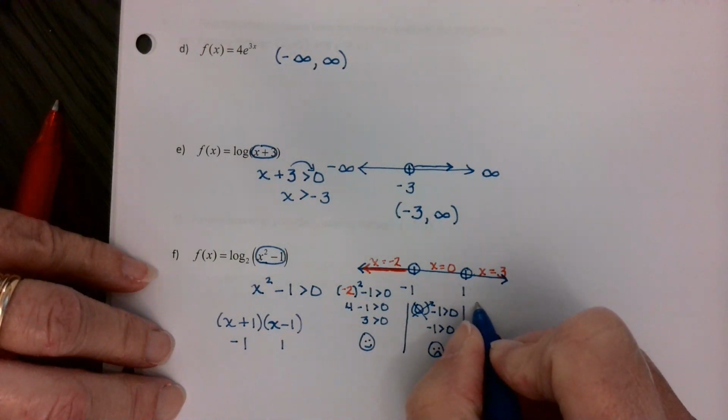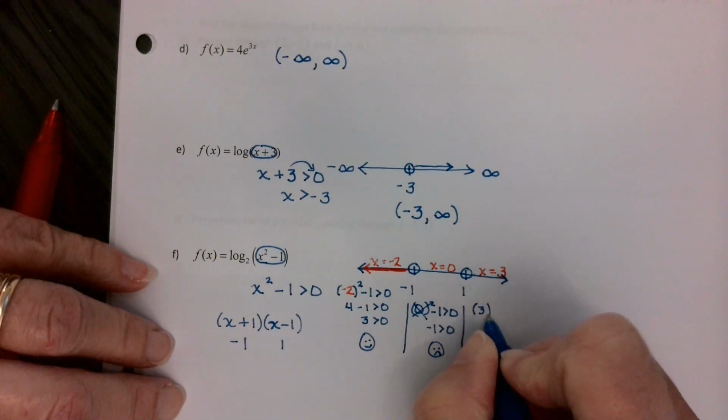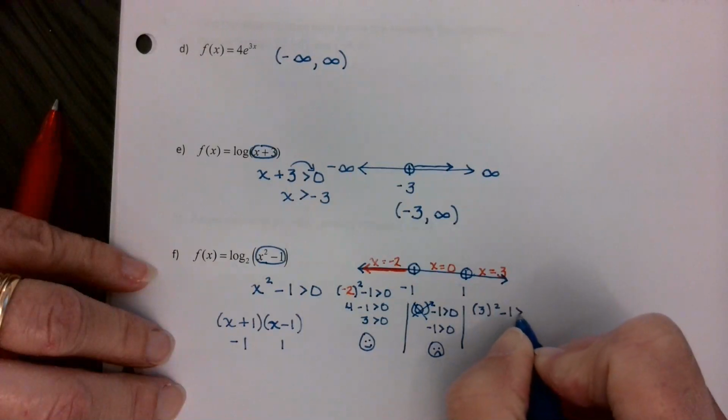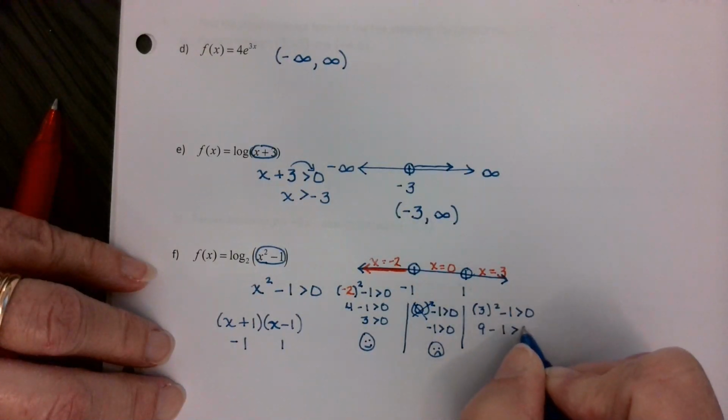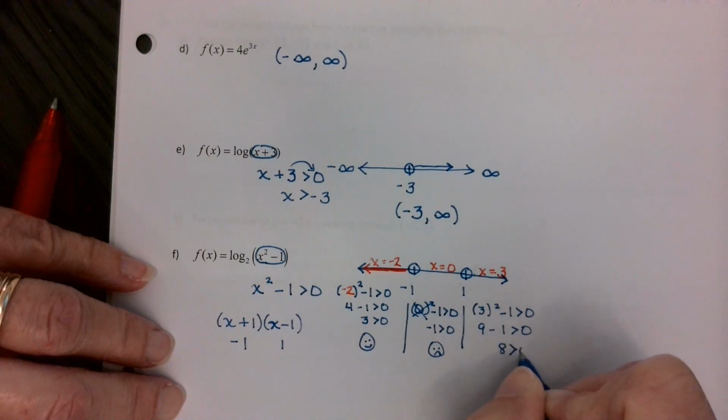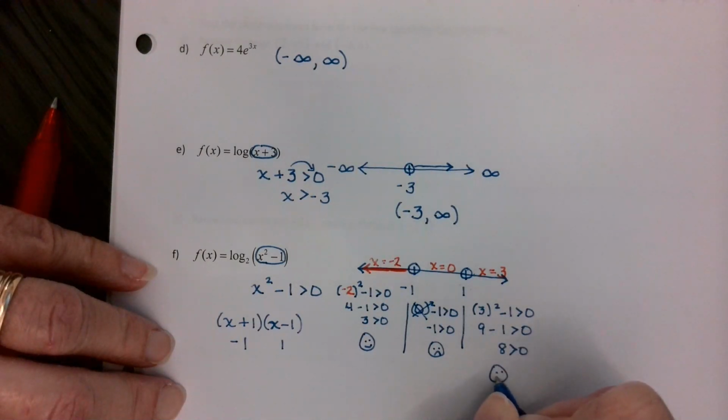And we're going to use 3. We're going to say 3 squared minus 1. This gives us 9. 9 minus 1 gives us 8. 8 is greater than 0, so that one works as well.